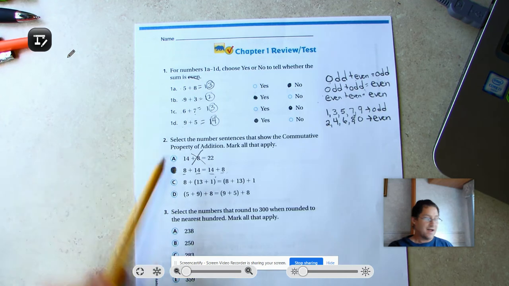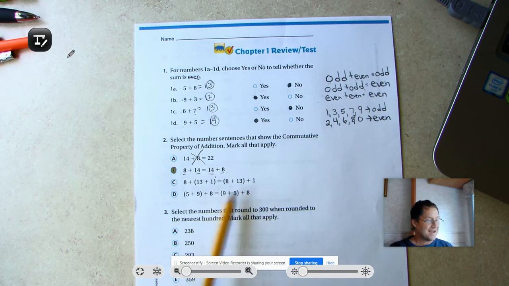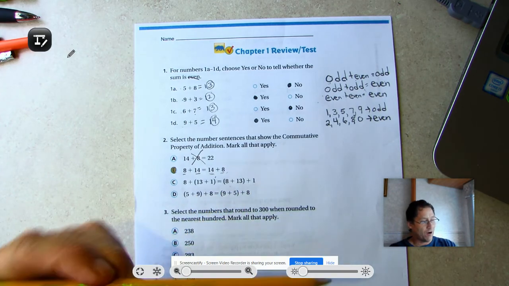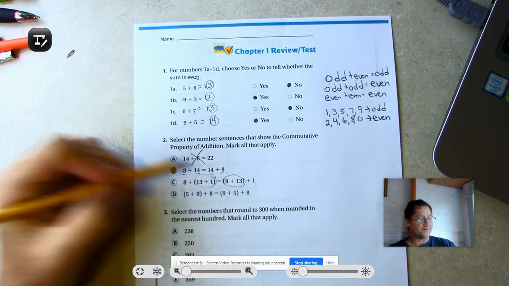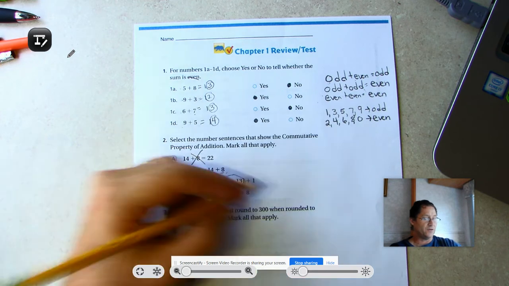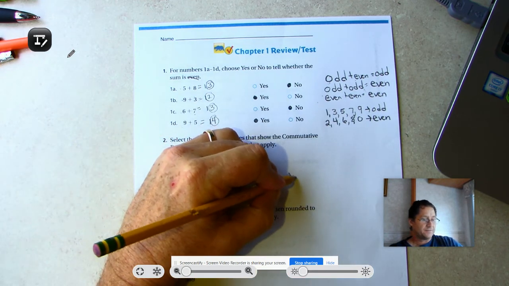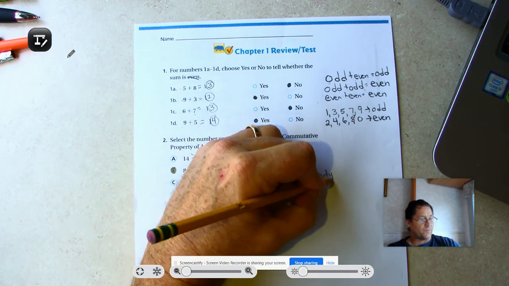C, I have 8 plus 13 plus 1 equals 8 plus 13 plus 1. I see the exact same numbers in the exact same order, but they are grouped differently. The grouping property is known as the associative property.